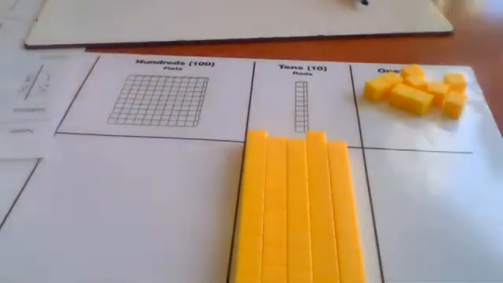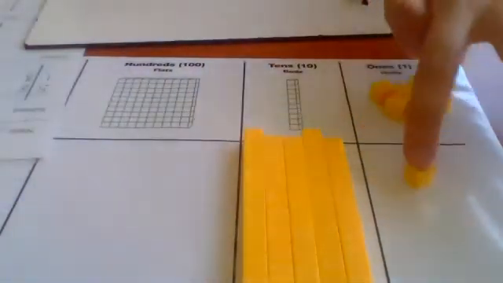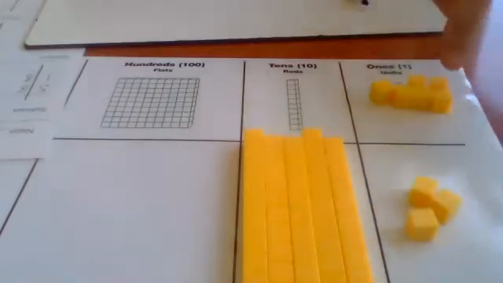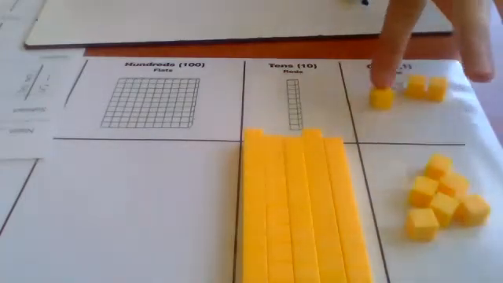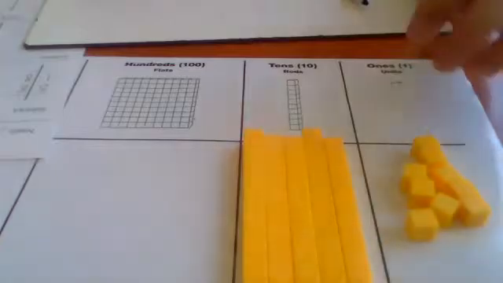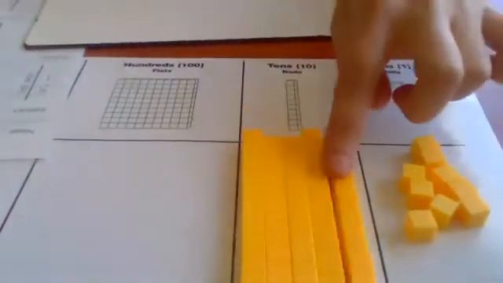Put those back in my bag. And then I just have to count up what's left. 1, 2, 3, 4, 5, 6, 7, 8, 9. So I have 9 ones and I have 1, 2, 3, 4, 5.